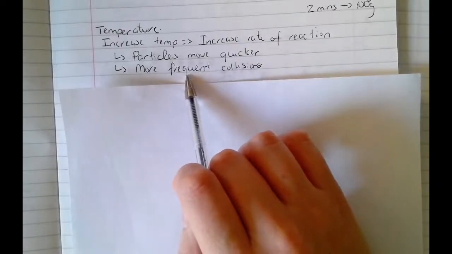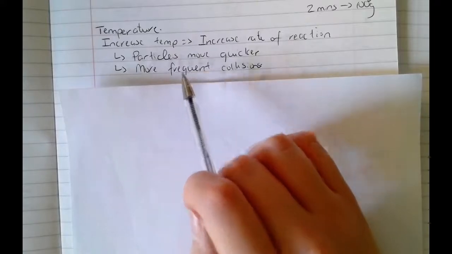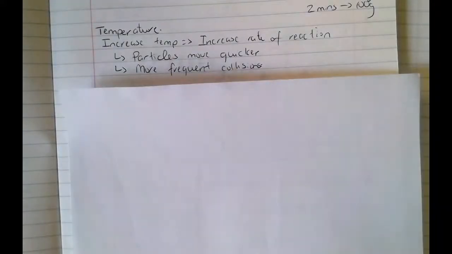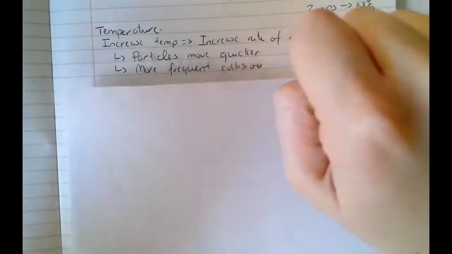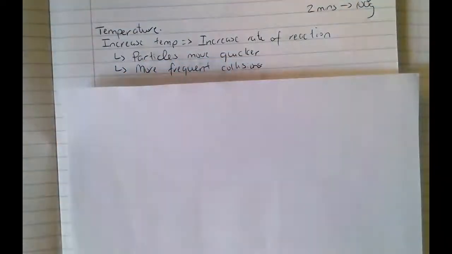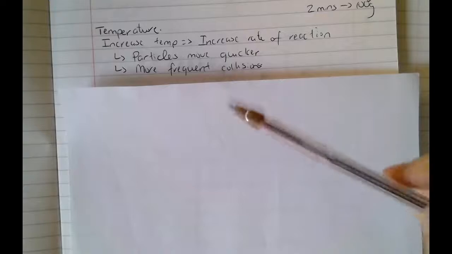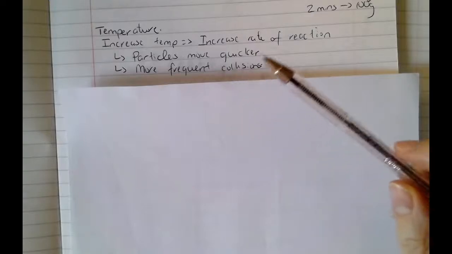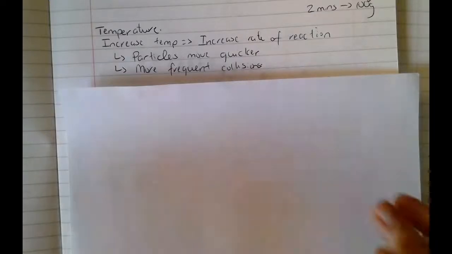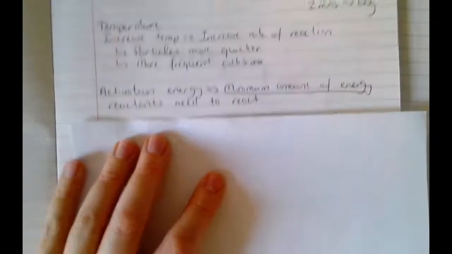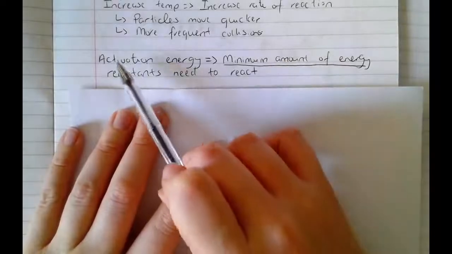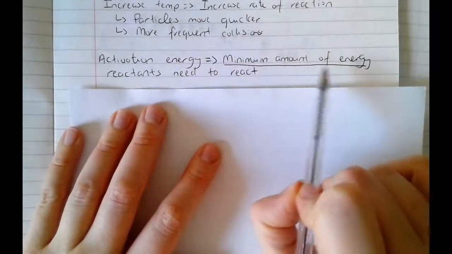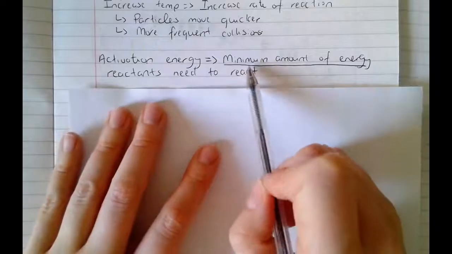Temperature has another effect though. At the start, I mentioned that it wasn't enough for particles just to collide, they had to collide with a sufficient amount of energy. If they don't have much energy when they collide, they'll just bounce off each other, but if they have enough energy, when they collide, they can actually react. Because increasing the temperature gives particles more energy, more particles will then have the necessary energy to react. And this necessary energy, the energy that's needed to react, is called the activation energy. So it's the minimum amount of energy that reactants need to react.